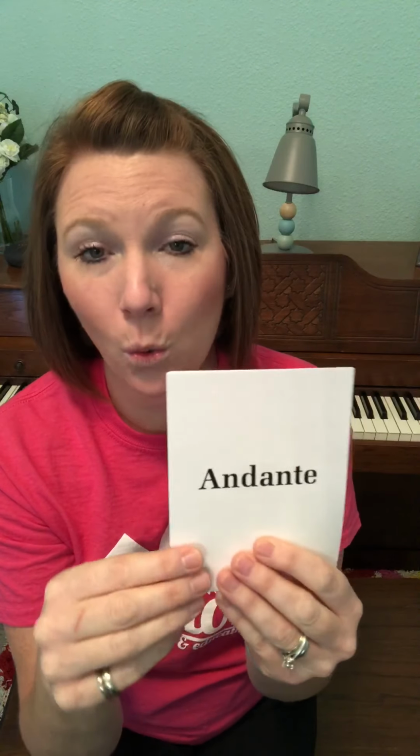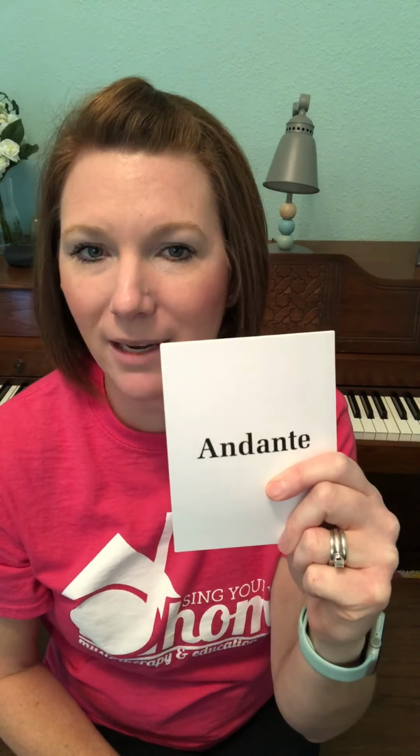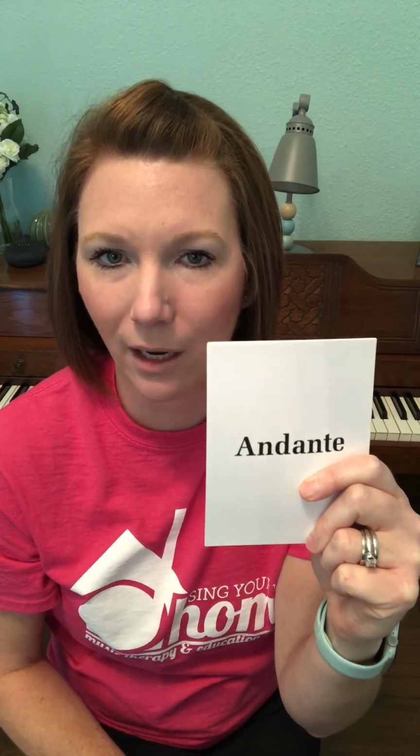Okay? That means walking, a walking speed, a walking tempo. So moving along is what the flashcard says. The word actually means walking. So we think about the steady beat. If you were out taking a walk, but you weren't in a very big hurry, you're just walking along, that might be as fast as your feet would be going. That would be about the speed that the composer would be telling you to make your steady beat. Okay, andante, or walking speed.